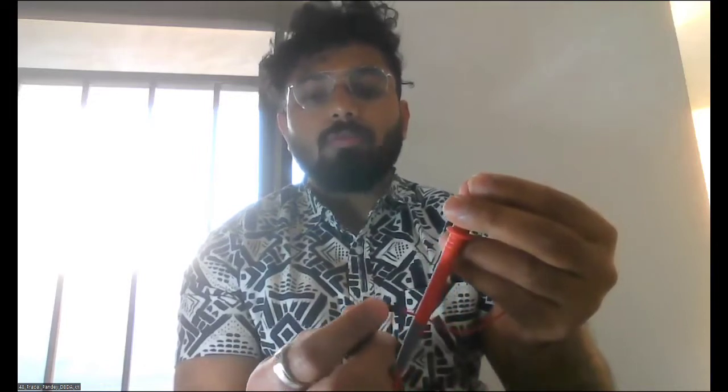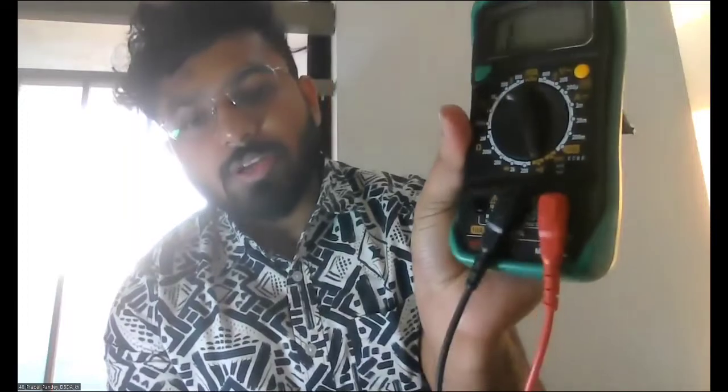Since it's very loose, I can't show you properly, so I connected one part to the red wire and another part to the black wire, and you can hear the sound. This is to test any wire. This is just a simple jumper wire, but you can test aluminum, copper, or any wire. This was the connection I used to check the connectivity.